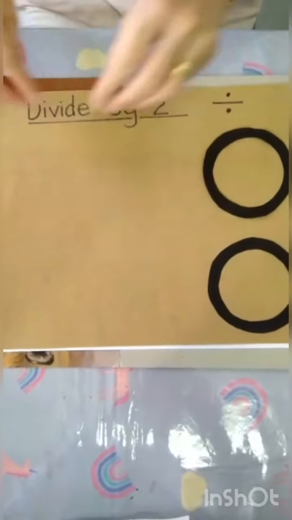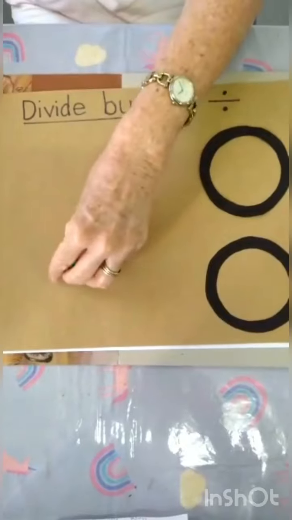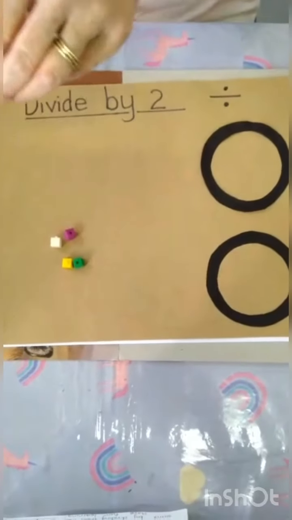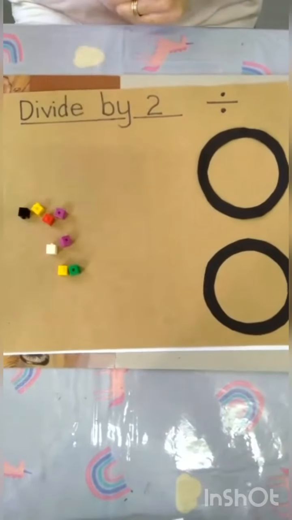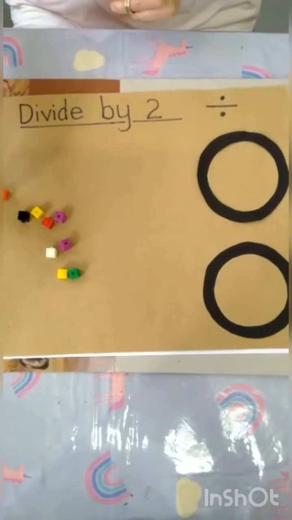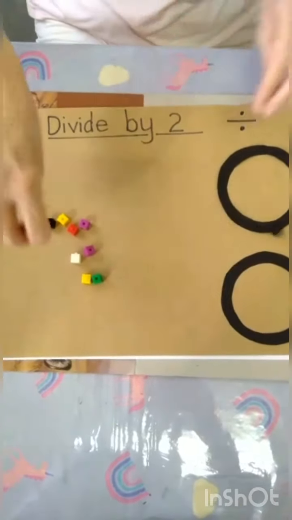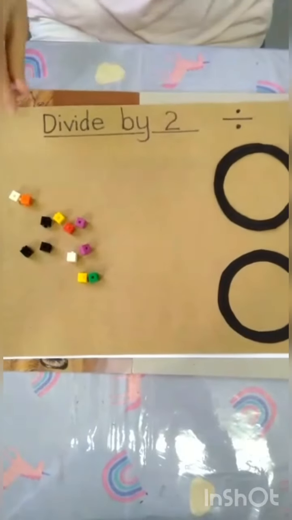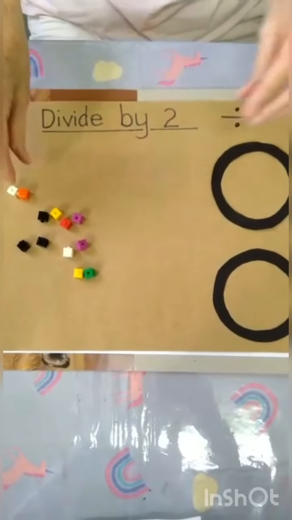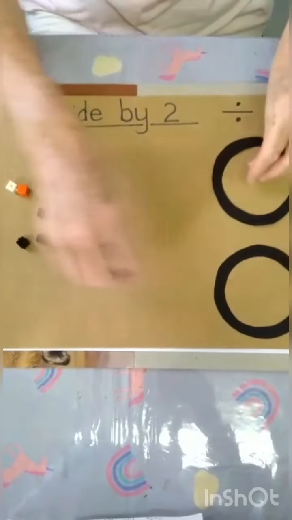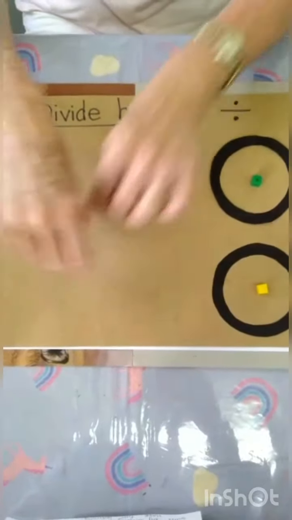Right. If I've got a bigger number, like 12, I've got 2, 4, 6, 8, 10, 12. If I've got 12 counters there and I divide them into 2 groups, I will make sure that each group gets an even number.